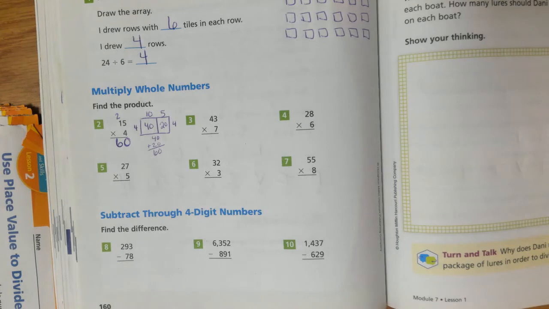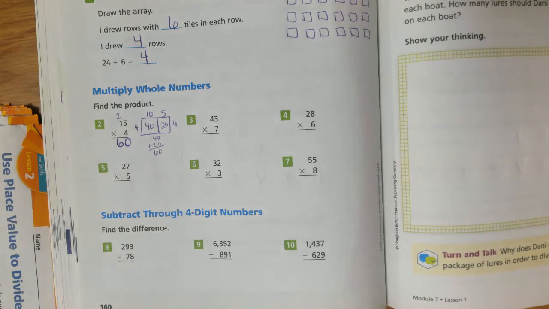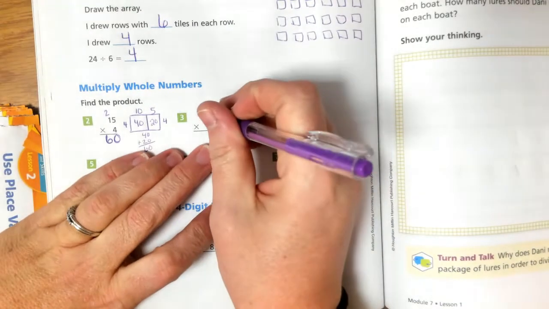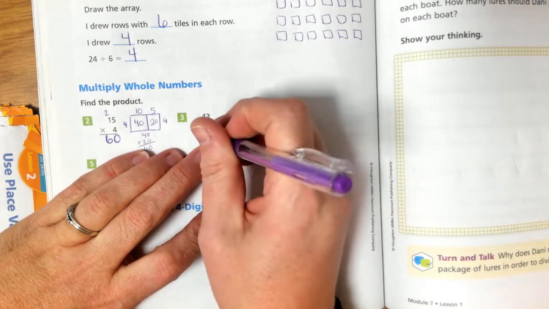I'm just going to do the standard algorithm way, but if you feel more comfortable doing the area model, pause the video, solve the area model and then come back to the video to check your answers, that works too. So we start in our ones place. 3 times 7 is 21.